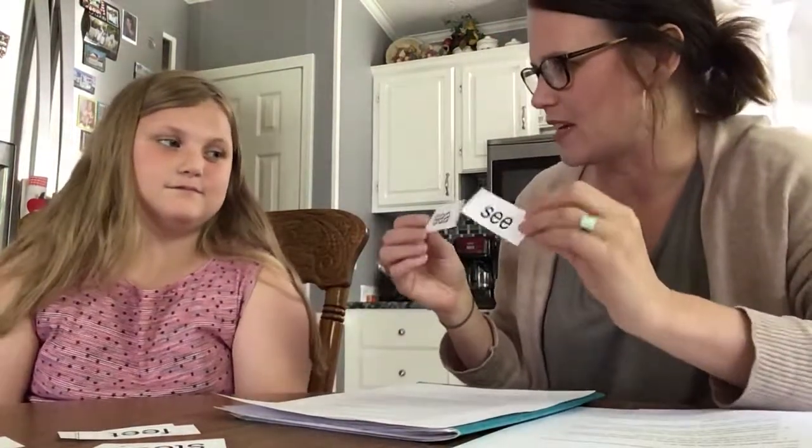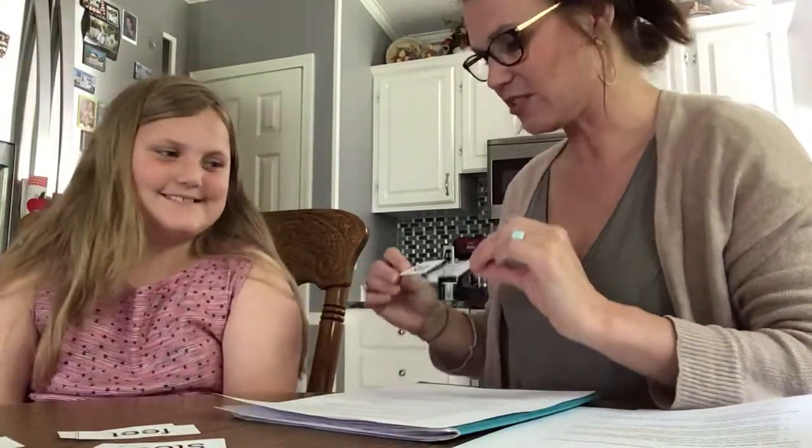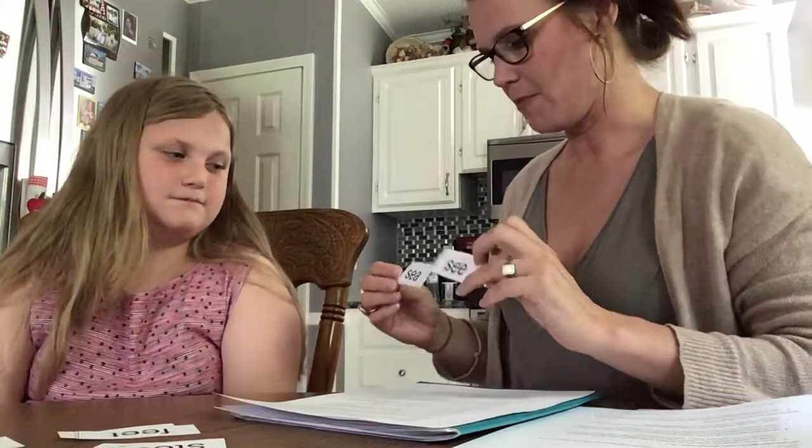Okay, so what we're going to do is come up with little things to help us remember these, because as you see, these look very similar. What do you notice about these words that are the same? Well, first of all, they don't mean the same thing, but they are spelled differently, but they sound the same.